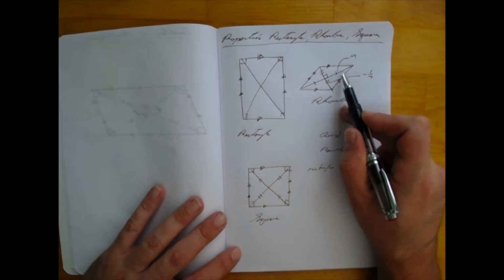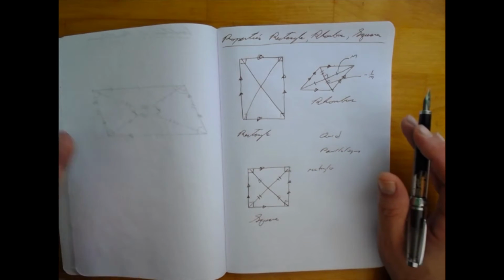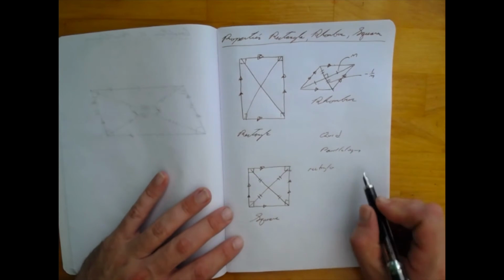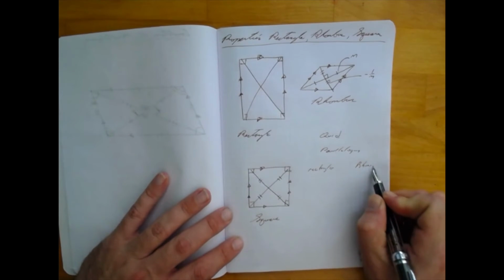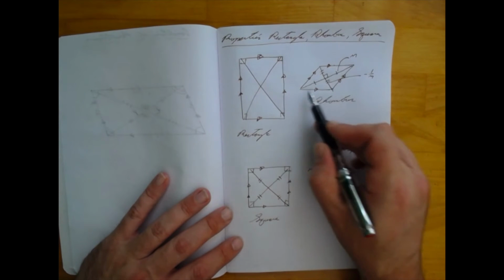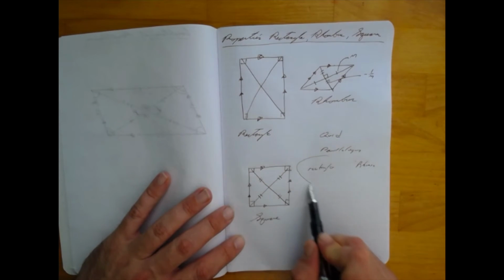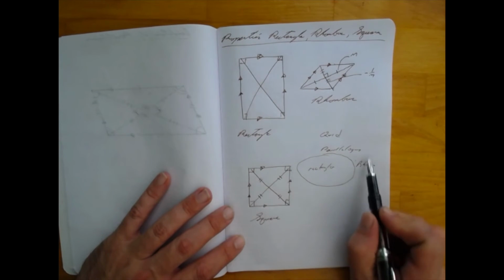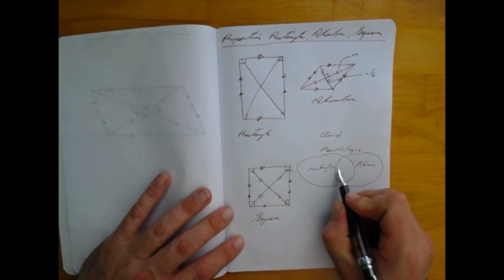A rhombus says all four of the outsides are equal length. So if all four sides are equal length, but the angles don't have to be 90 degrees. If it meets the criteria of a rectangle and it meets the criteria of a rhombus, then it is a square.